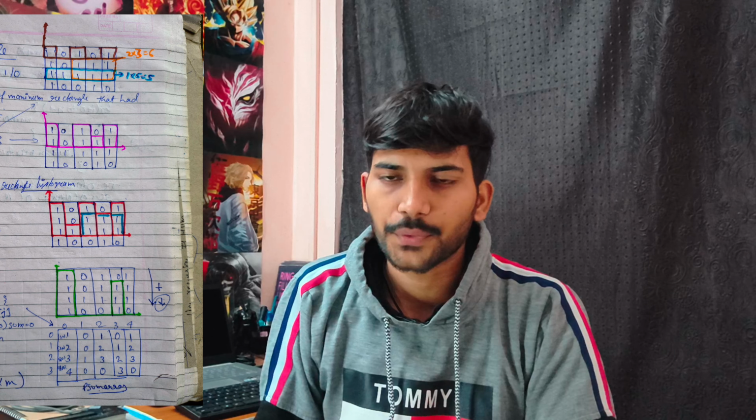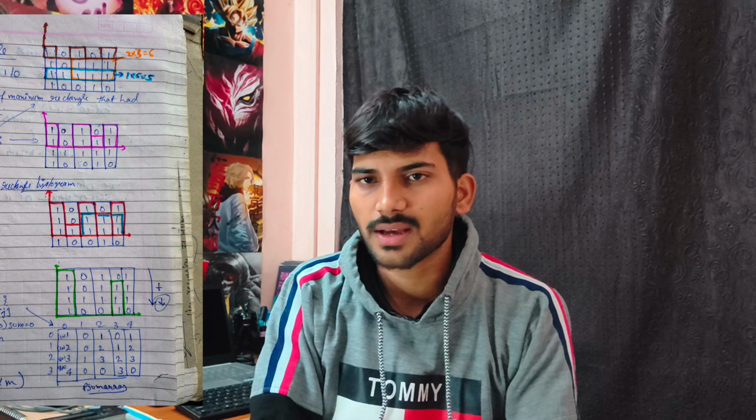So earlier we have discussed what is prefix sum. Let me tell you. In prefix sum, we traverse from 0 to n minus 1 and just add the values for every row. And after adding for every row, we take sum as 0. That's how we will be able to calculate the prefix sum for every row.